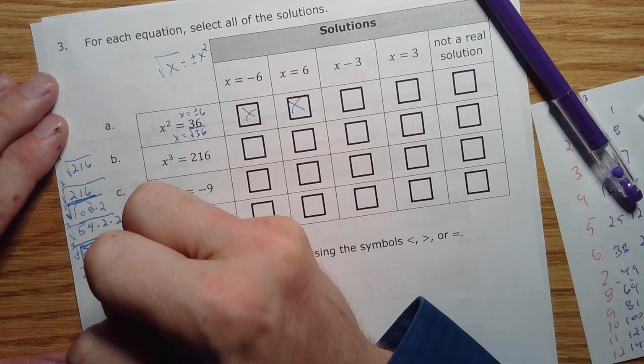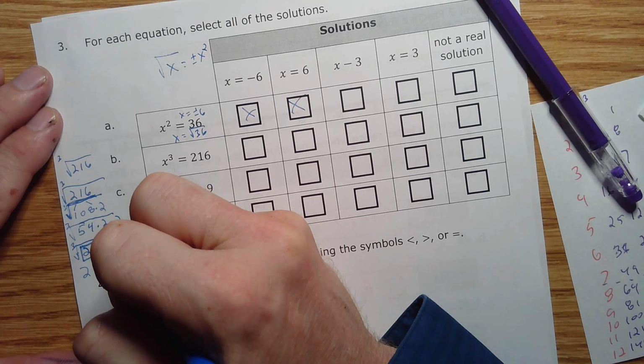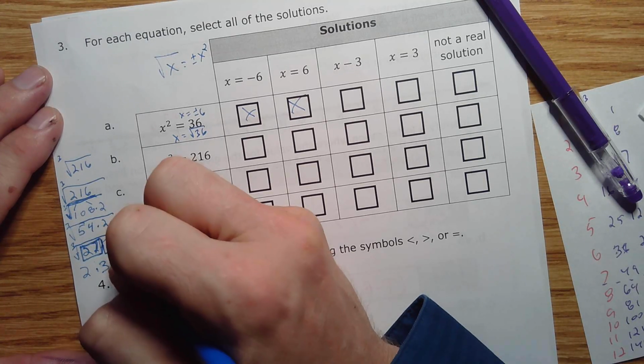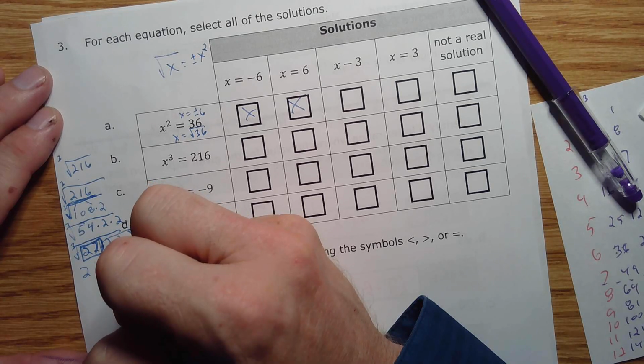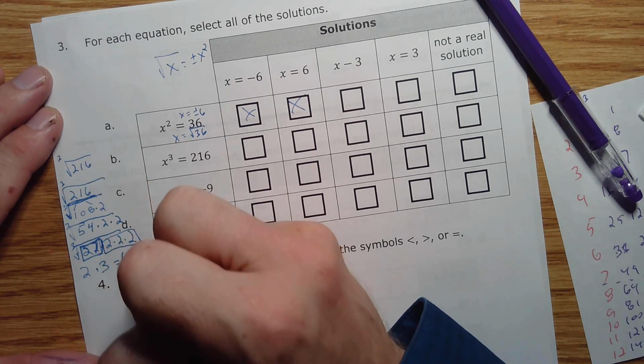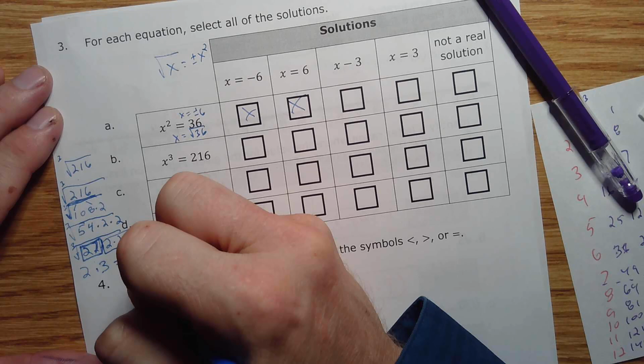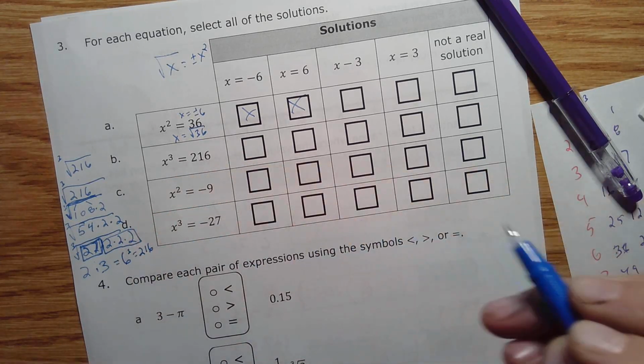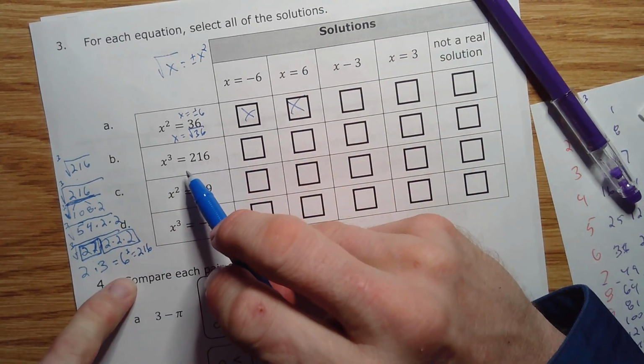So 2 times 3 is 6. So 6 cubed is 216. 6 times 6 is 36, times 6 is 216. Okay, so 6 cubed is 216.